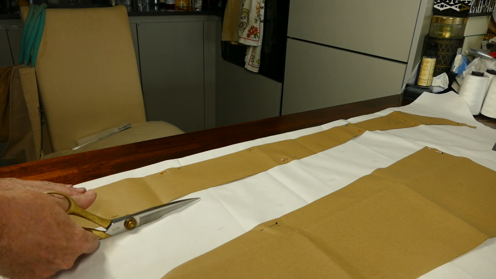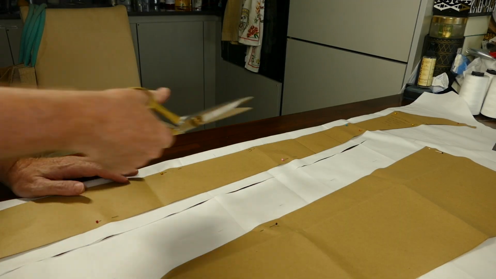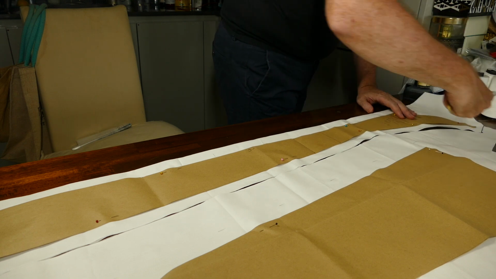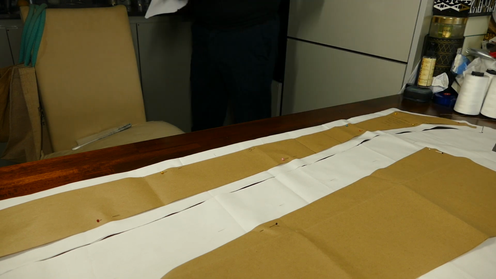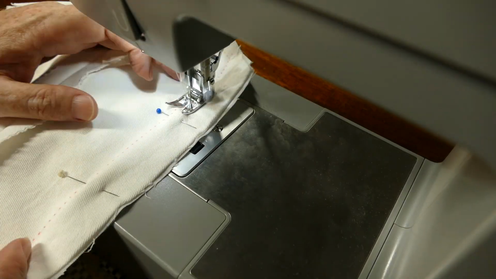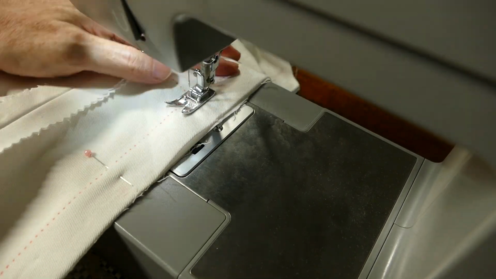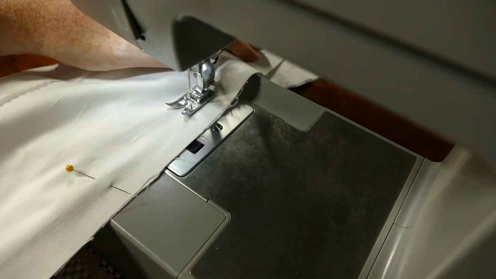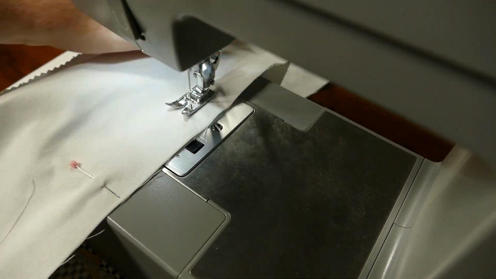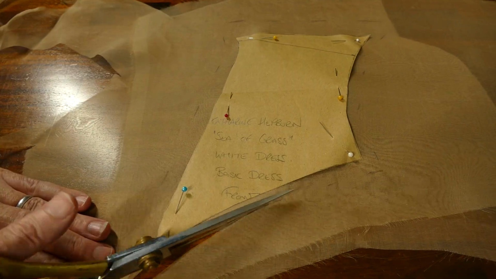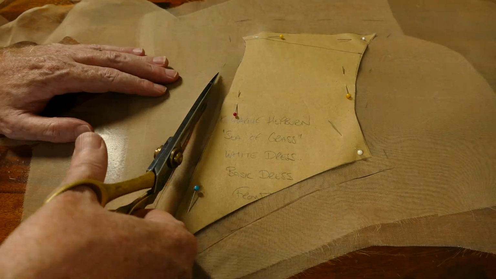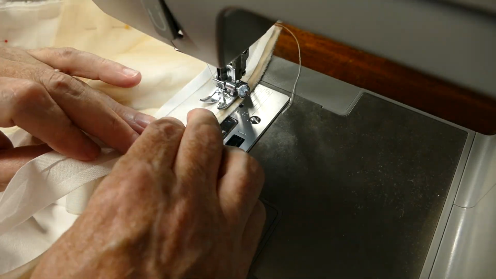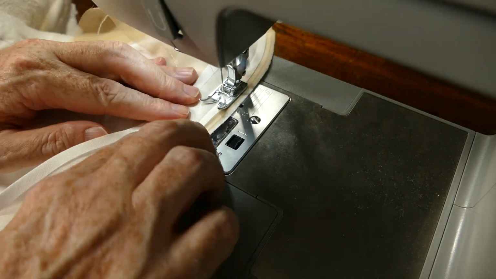I start by cutting out the fronts of the dress in white cotton. These are then sewn together. I then cut out the tops of the base layer in a flesh-coloured organza. These are then attached to the white cotton fronts.